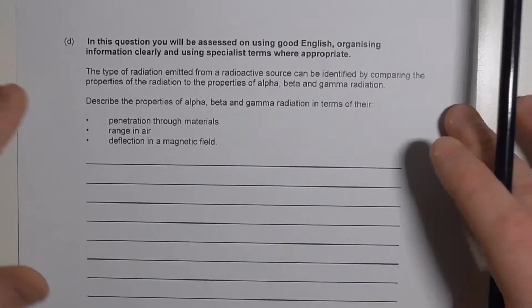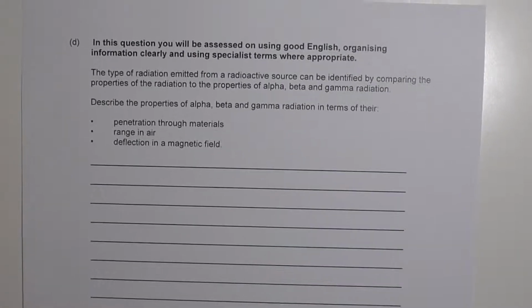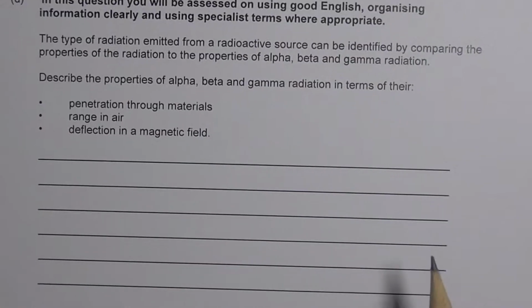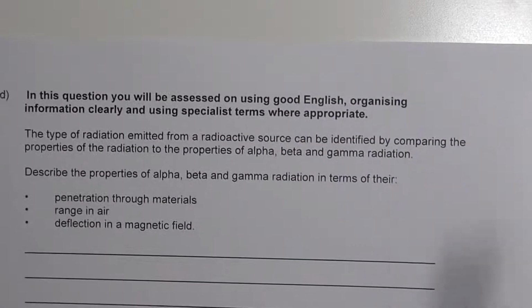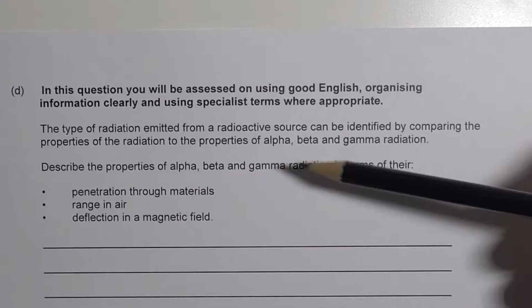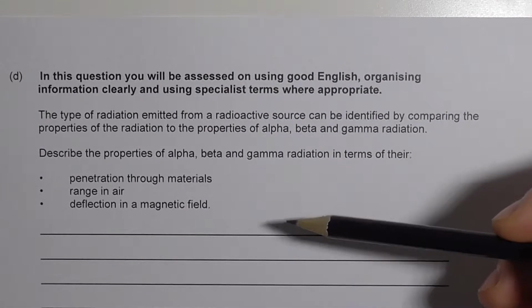So here we have the dreaded 6-mark question. So this is what people find the most difficult. So with these questions, you need to read them carefully and plan your answer.